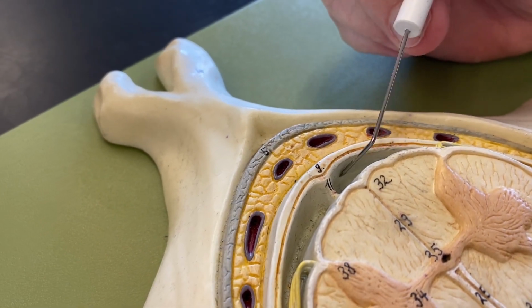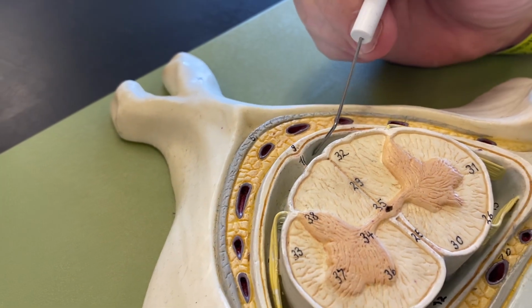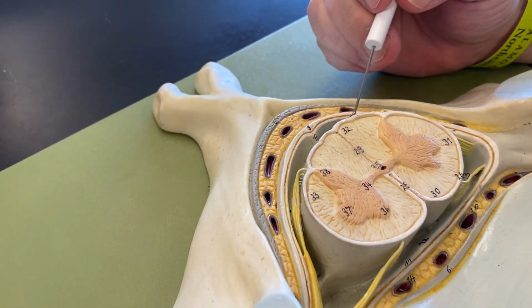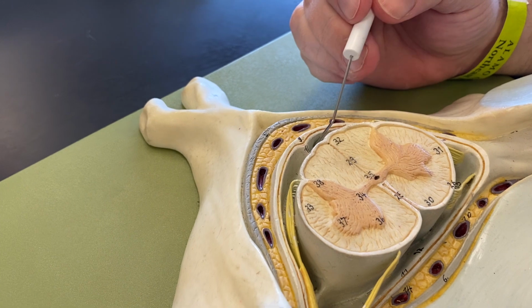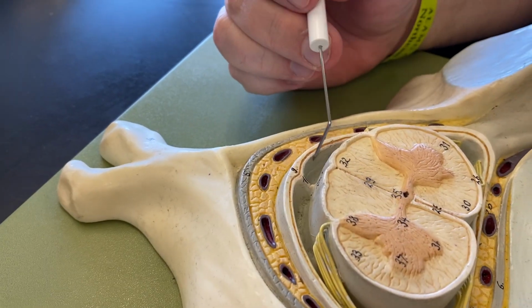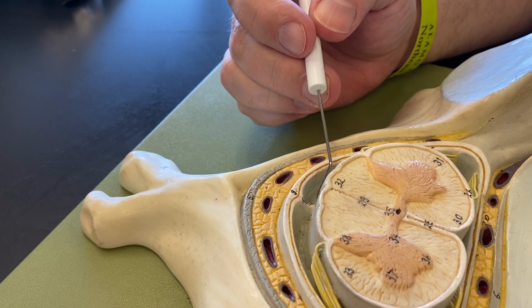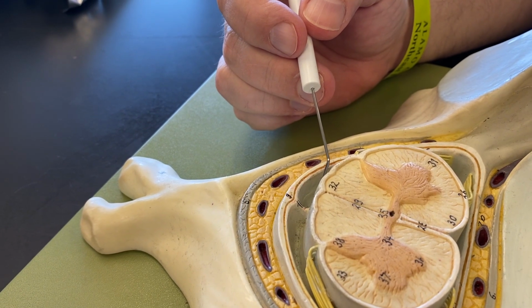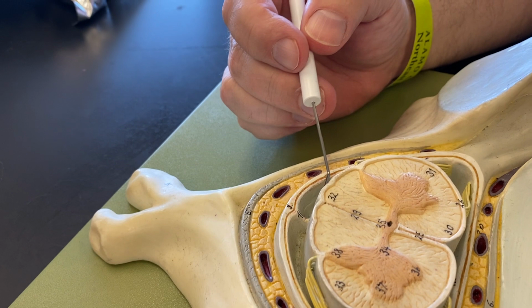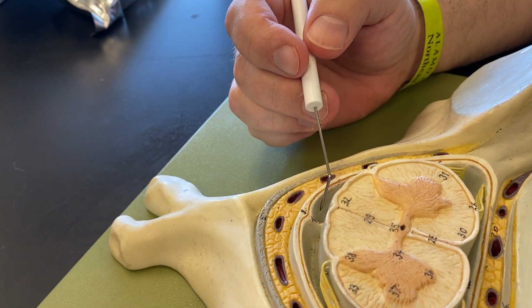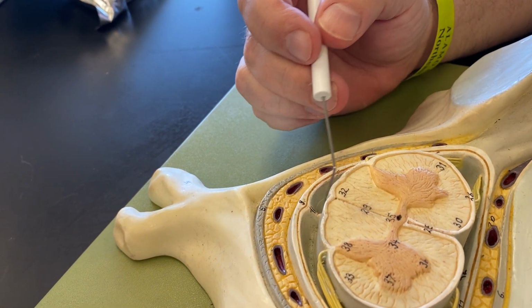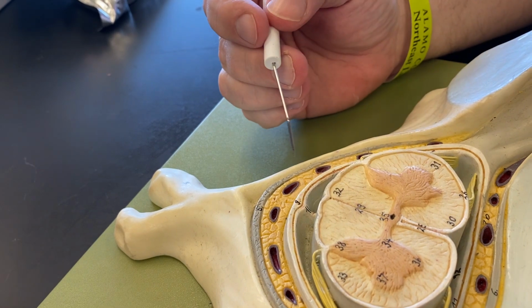And you'll notice that between the pia mater and the arachnoid, there is a space referred to as the subarachnoid space. And the subarachnoid space contains what's called cerebrospinal fluid, which has a variety of uses. But in general, it allows the brain and spinal cord to kind of float a little bit inside of the dorsal cavity. And so this is filled up with cerebrospinal fluid.